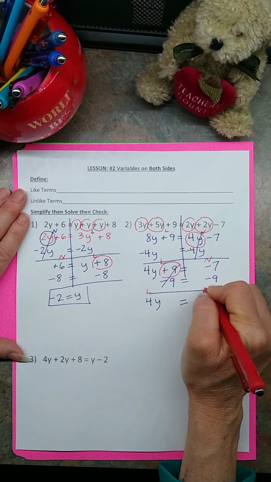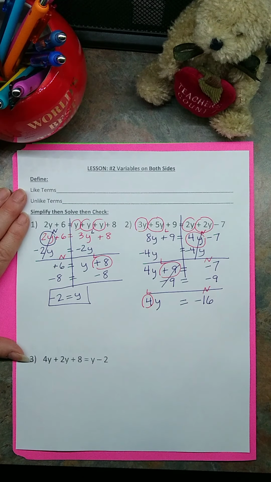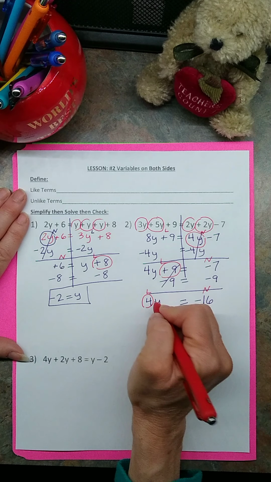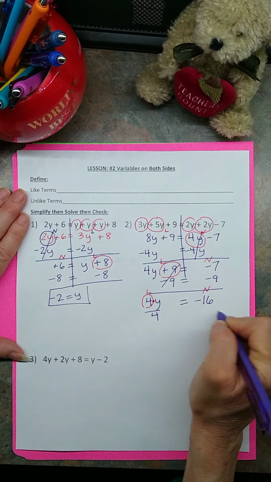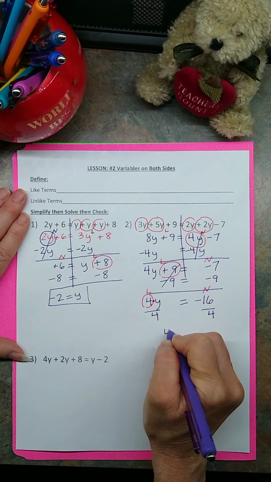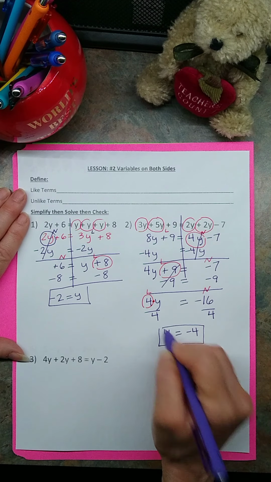Choose your letter side, number side. That 4 is on the wrong side. The operation between the 4 and the y is multiplication. Do the opposite of multiplication. That's division. Do the same to both sides, and you get y is negative 4. And there's your final answer.